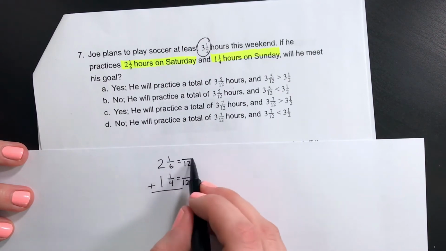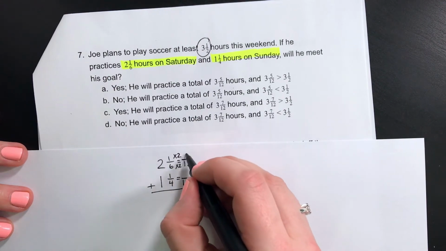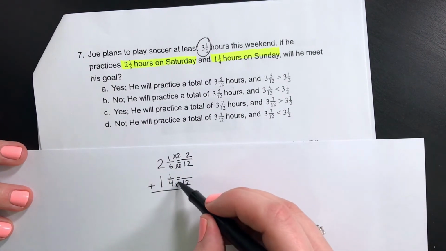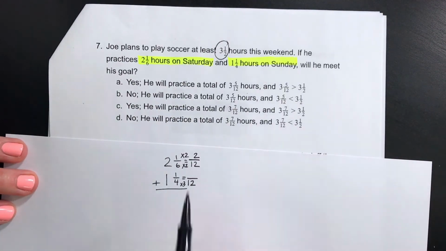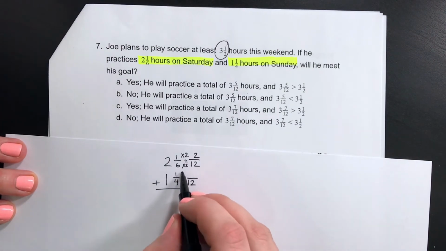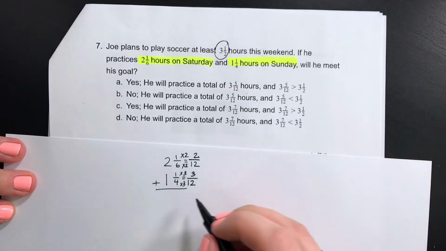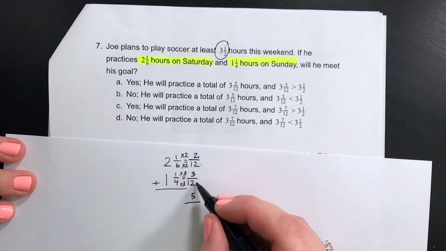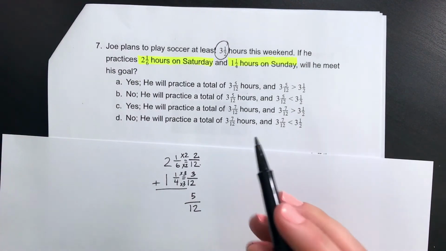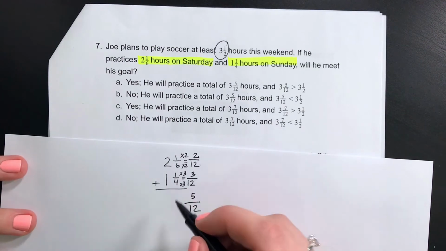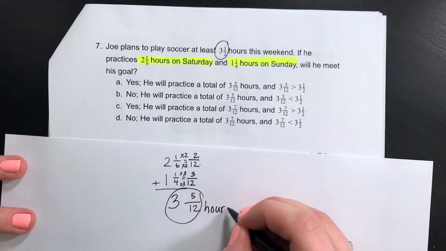Okay, so 6 times 2 gives me 12. 1 times 2 gives me 2. 4 times 3, sorry if this is a little small, I just realized I'm writing kind of small. 4 times 3 is 12. 1 times 3 is 3. So now we're going to add 2 plus 3 is 5. And then we're not going to do anything to the denominator, just bring that 12 down. So our fraction portion is 5/12. And then 2 plus 1 is 3. So this is how many hours he is going to be practicing this weekend.